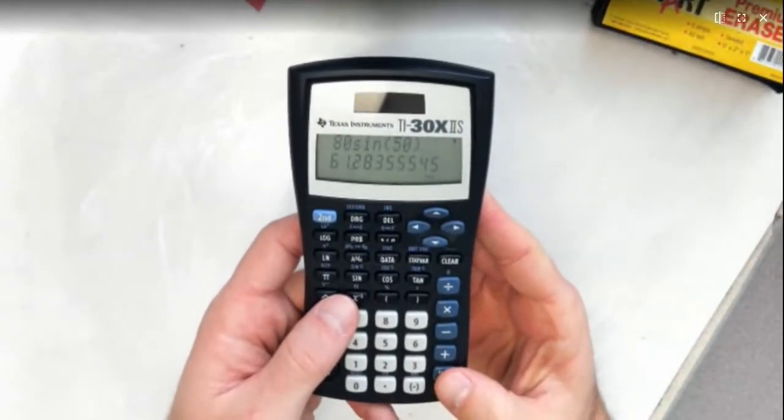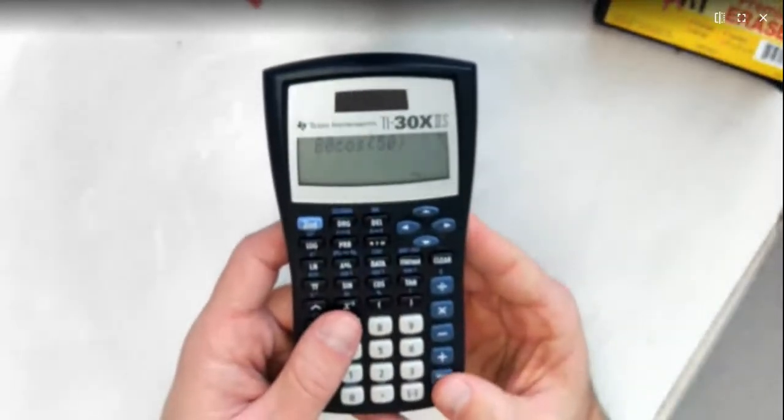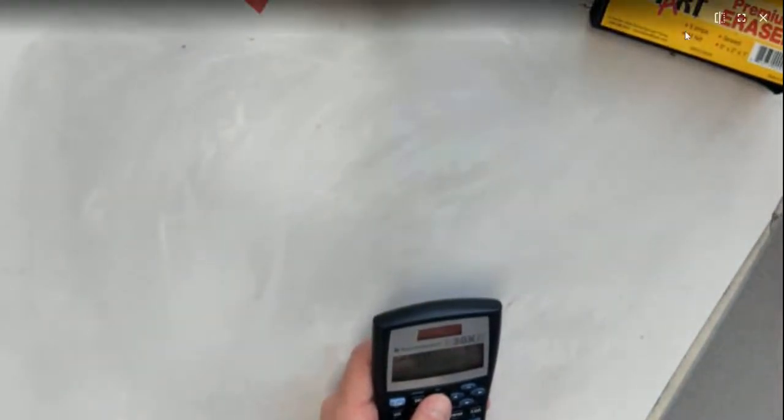I get 61.3. If I want the horizontal, I switch to cosine, and I get 51.4.